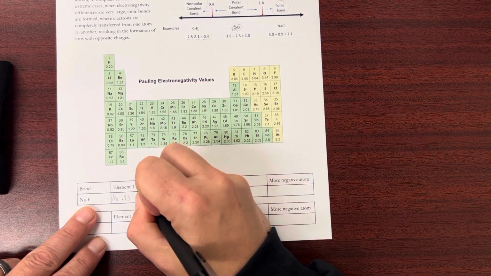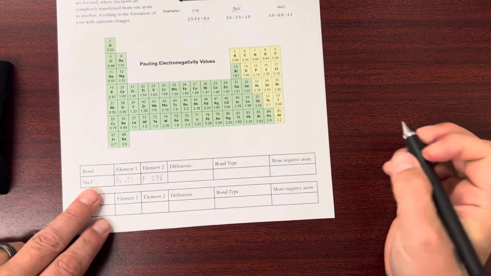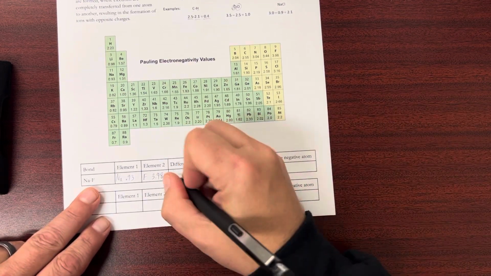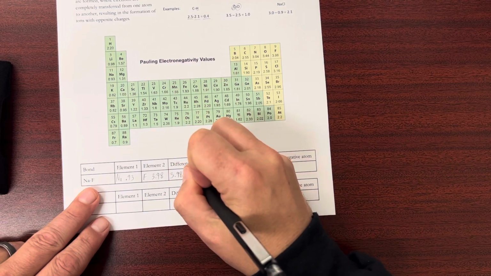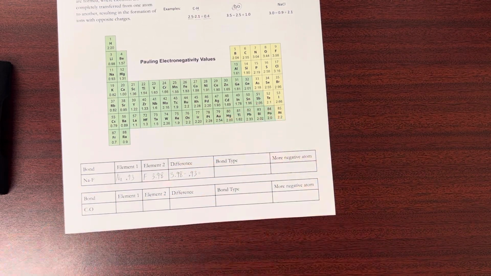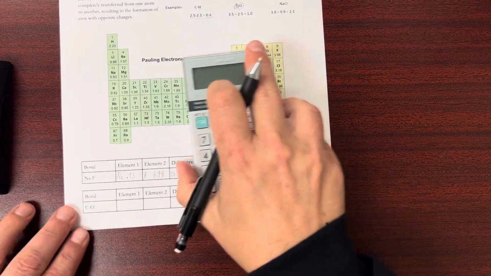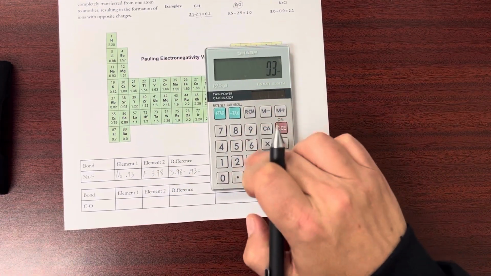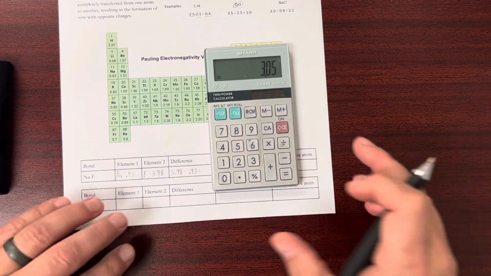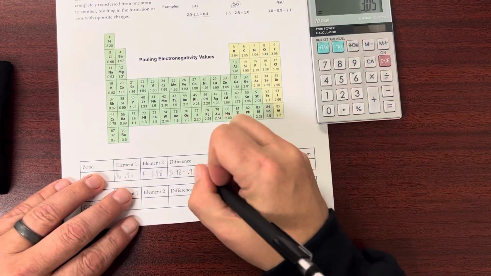So F, 3.98. And then I figure out the difference. So take whatever one is bigger, 3.98 minus 0.93 equals 3.05.